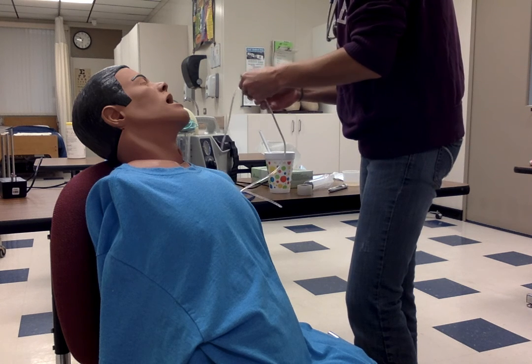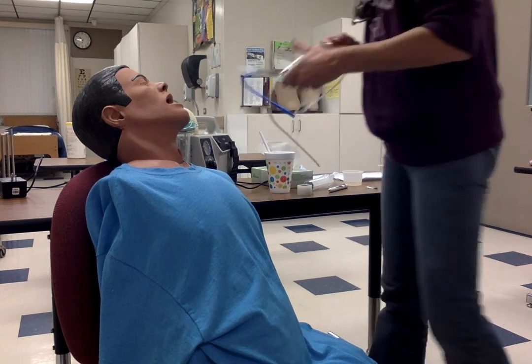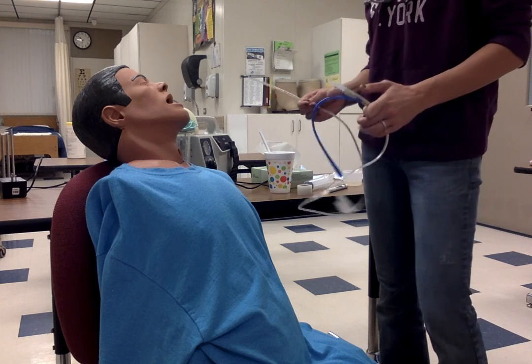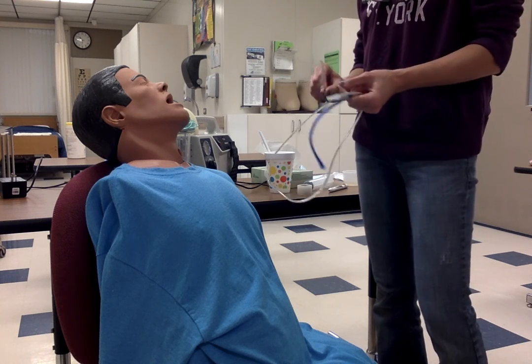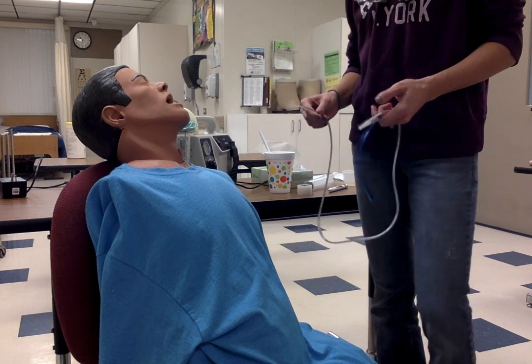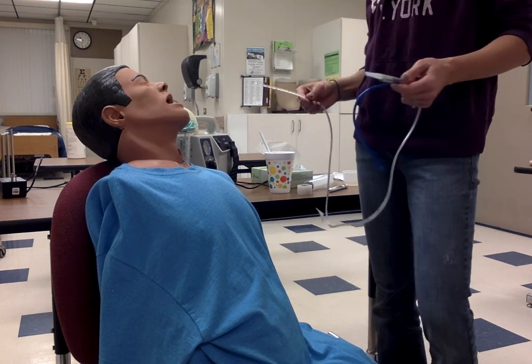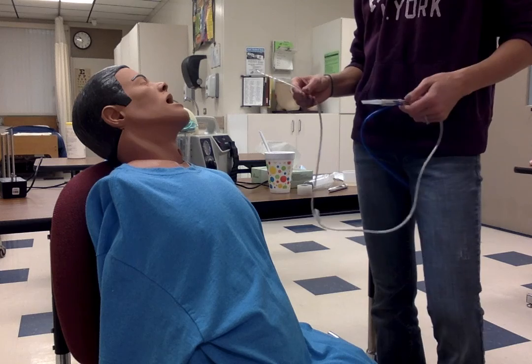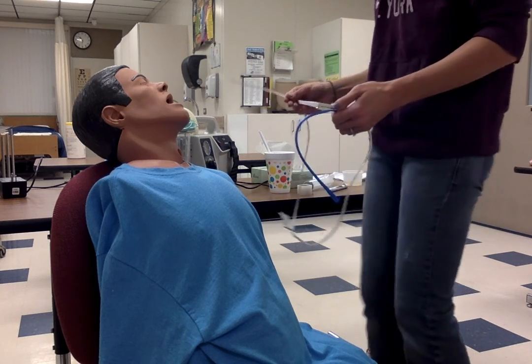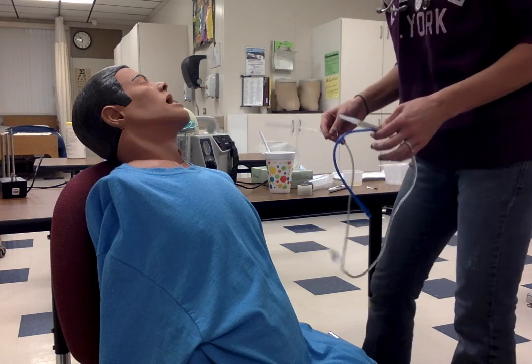There we go. Okay, and it's important to note that this is not a sterile procedure. This is a clean procedure. If you think about this as going into the stomach, of course we want to keep it as clean as we can. We wouldn't want this going on the floor. We wouldn't want to be touching it or anything, at least as little as possible. But just note that this is not a sterile procedure.